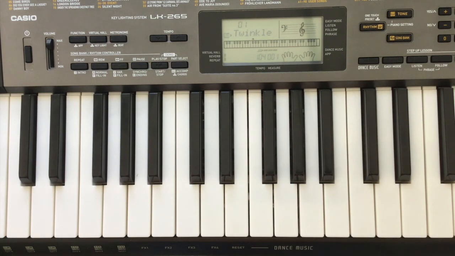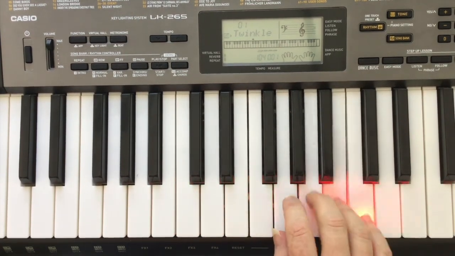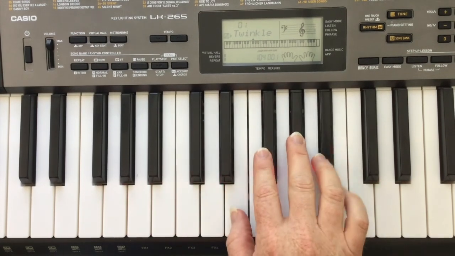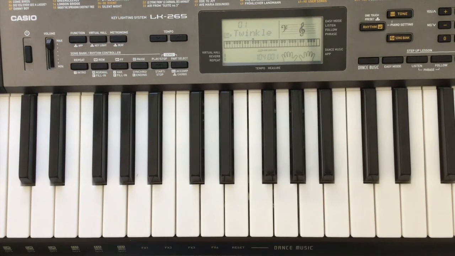So we're going to start this lesson looking at the keyboard. Our first lesson is really understanding the keyboard. And you can see that here I'm using a Casio key lighting system, which will allow you to see the notes that I'm actually playing. Here you can see how they light up very nicely. See the black keys here and the white keys.